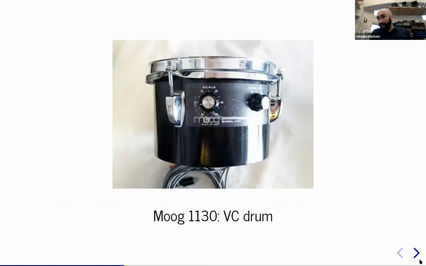After that, they started making other types of controllers. This is a not very well-known one, but this is the Moog 1130, and it's basically a voltage control drum. It's just a little drum, and you can plug it to your analog synthesizer. You can play it with sticks and you can play it with hands, and it's the same story as for the keyboard on the synthesizer.